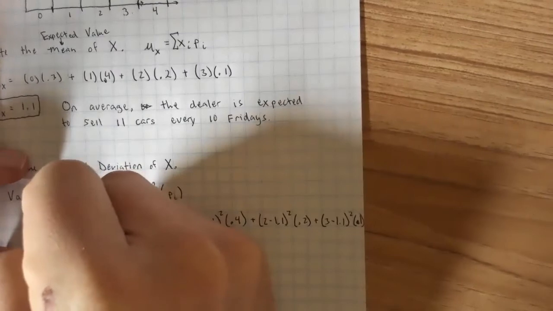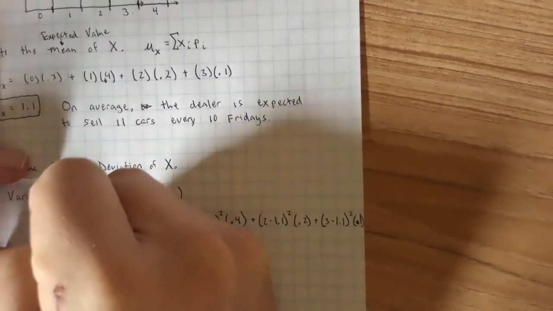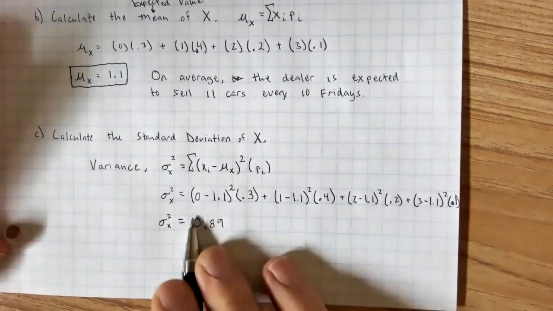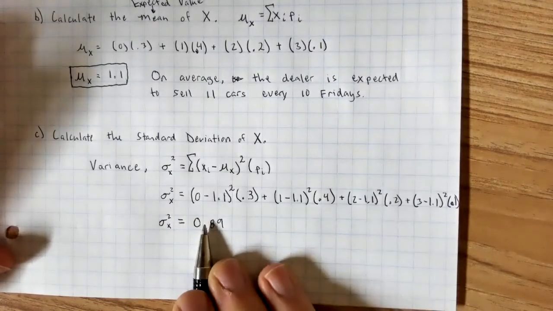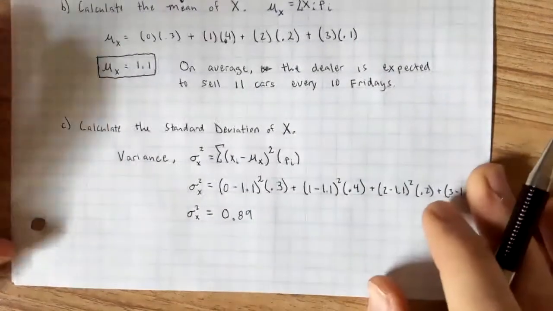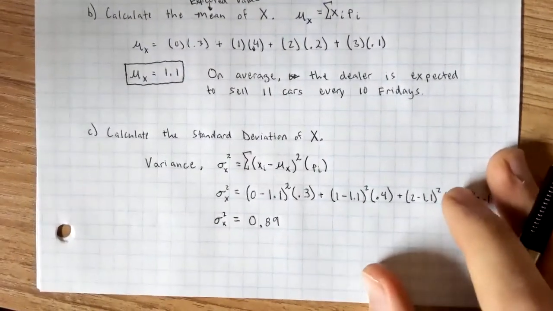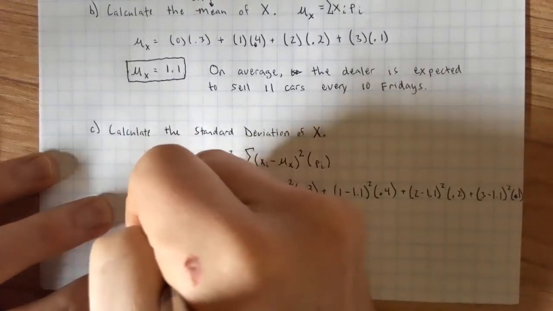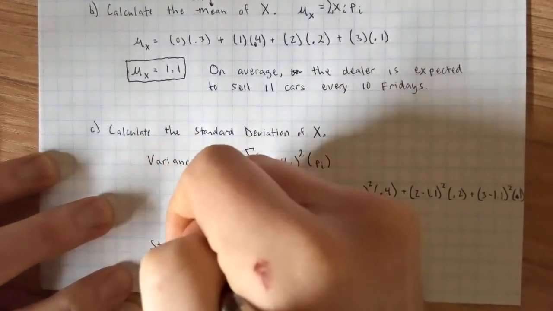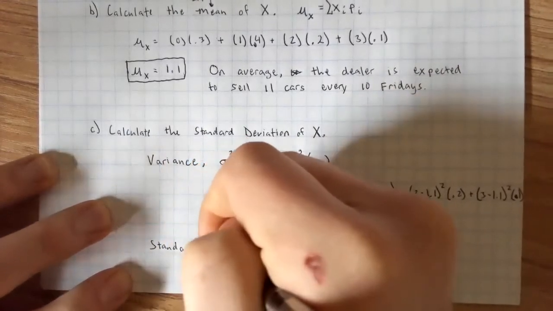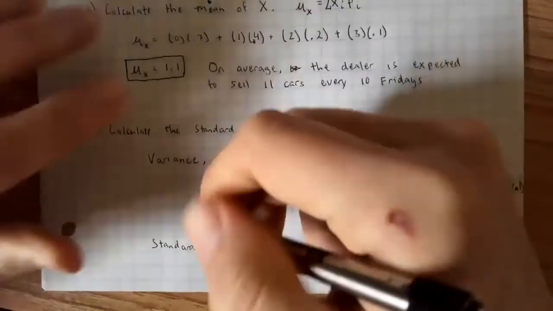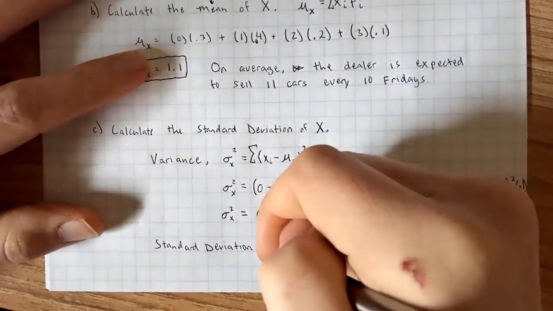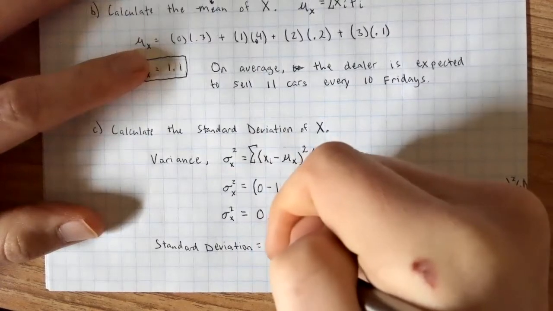And again, that's the variance. That's the total amount of squared error to the mean of 1.1. So now what we need to do to actually find the standard deviation, this never changes. The standard deviation is always the square root of the variance. Standard deviation is equal to the square root of the variance.